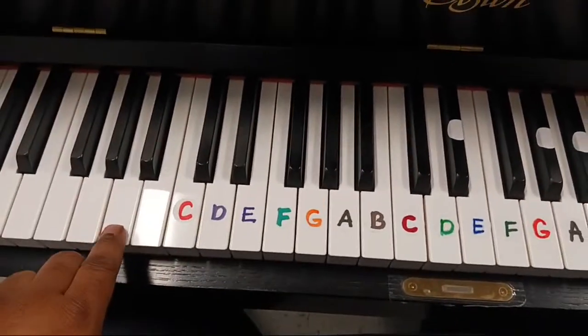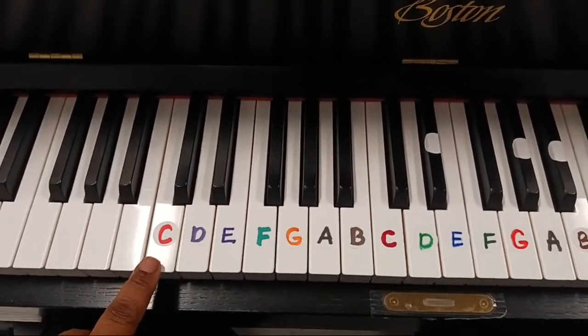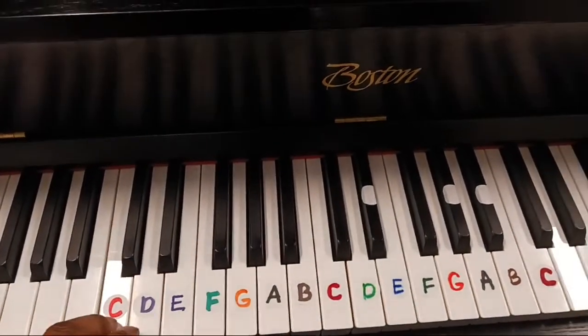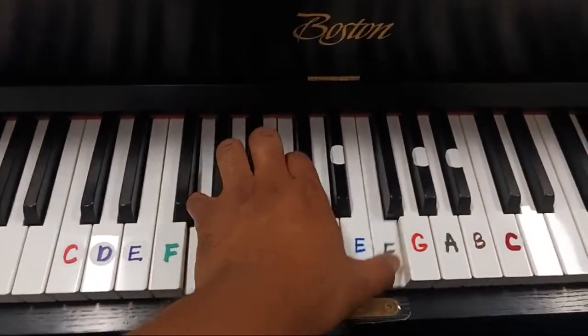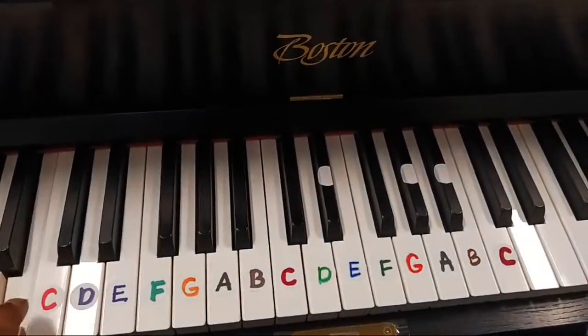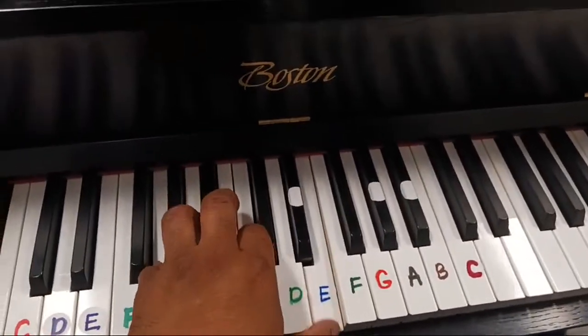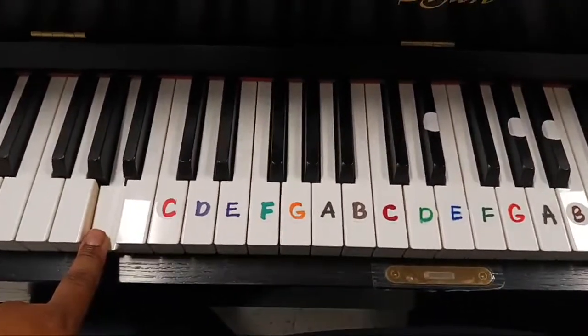That's it. So that means if you see C right there, this should become evident or obvious that A is right there, all right? So you can hear that clearly, even when you're doing chords. Okay, so, and there's A right there, all right?